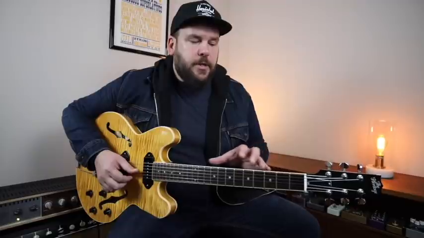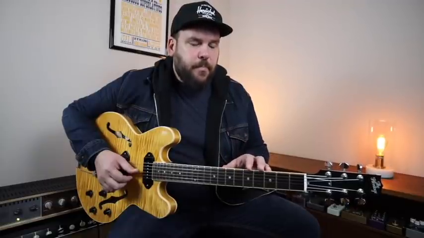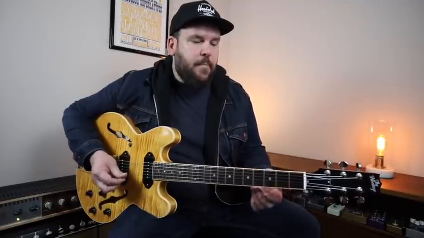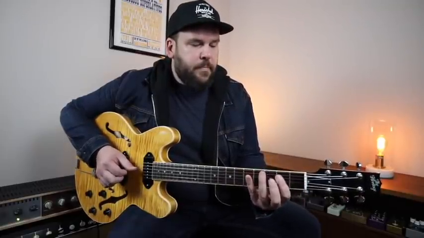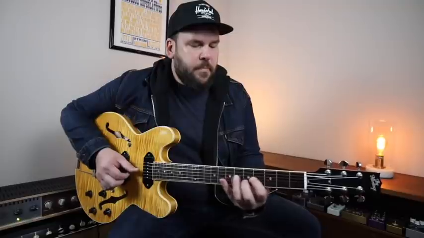Now, this chord progression is in the key of C major, and all these chords are diatonic to the key of C major. So we can start out by just playing through a C major scale and harmonizing it in these different intervals. So if we do thirds, we get this. If we do fourths, we get this. If we do sixths, we get this.